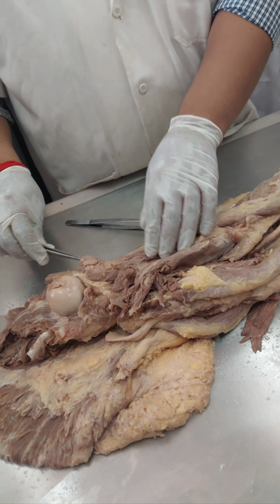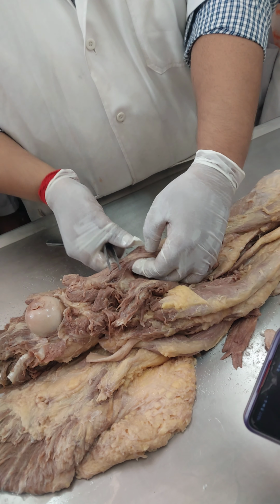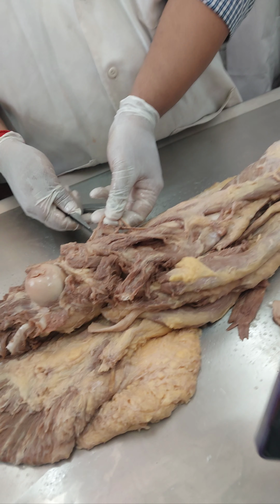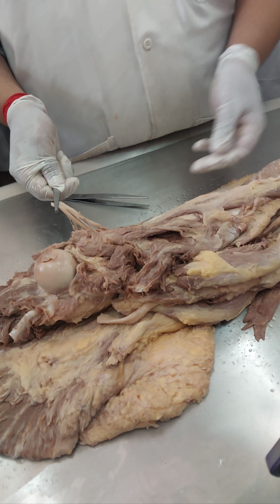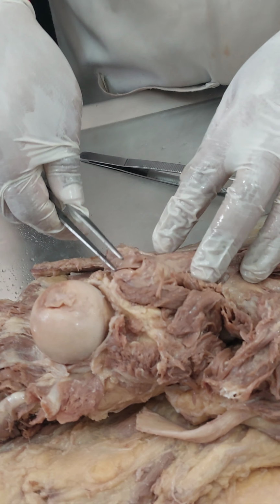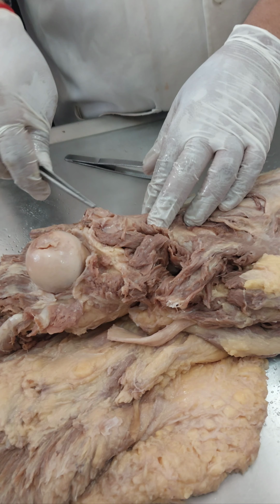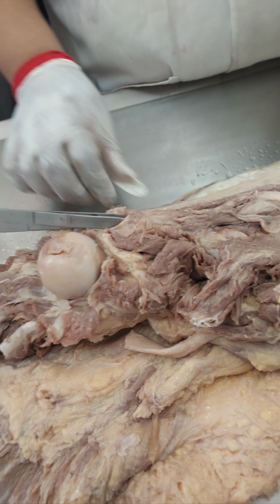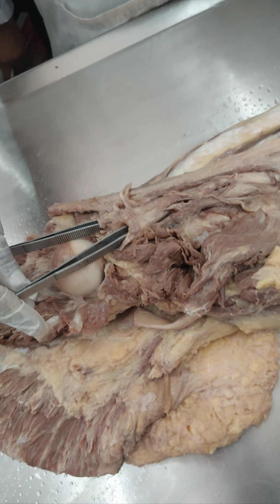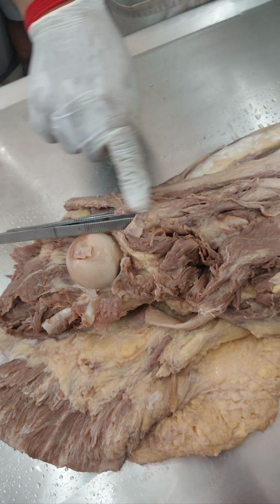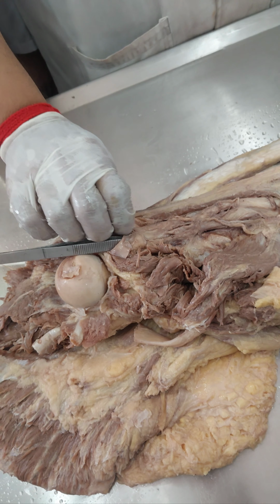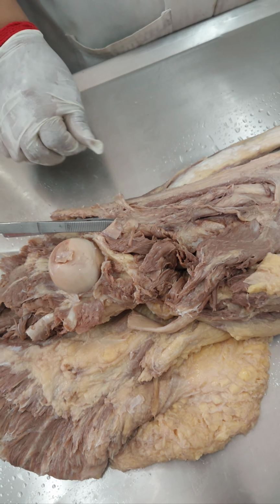See over here what you can get. See this for sure. This is definitely a nerve. You can't confuse it with anything else. But here are two things which are confusing. See, this is one, and the other one is this. So here the relationship is maintained from medial to lateral: first femoral vein, then femoral artery, then femoral nerve. But if this relation is a bit distorted, then touch. Thick wall is artery, thin wall is vein.